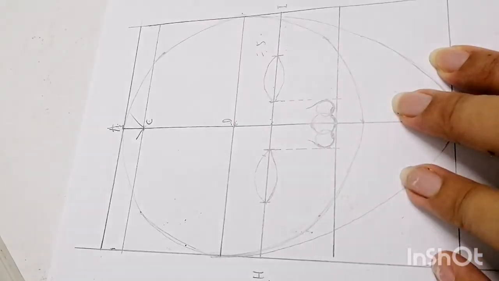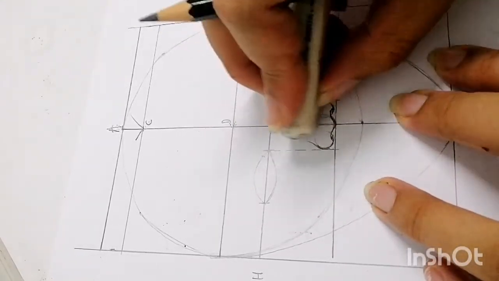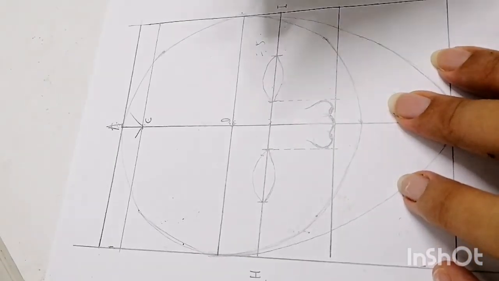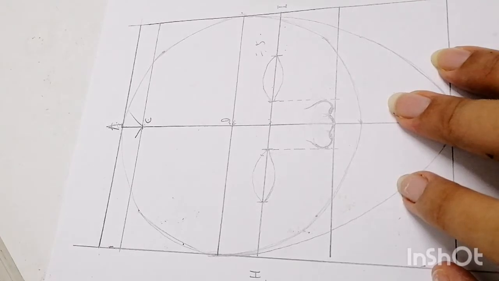Now we got our nose. We placed our nose on the face. We have eye, we have nose.